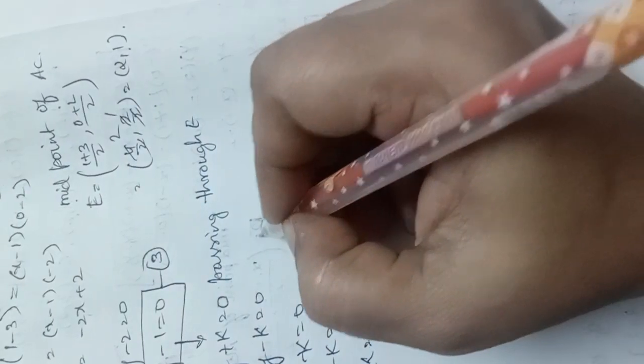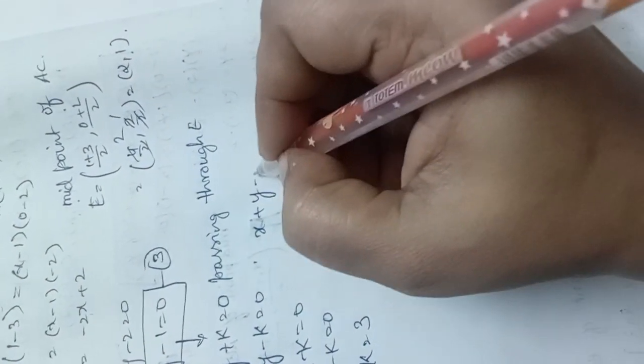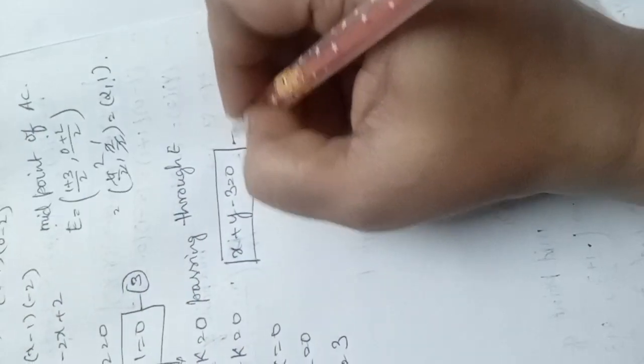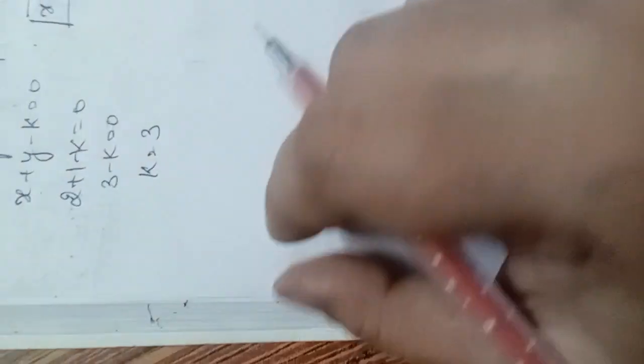So what is the line equation? x plus y minus 3 equals 0. This is C.